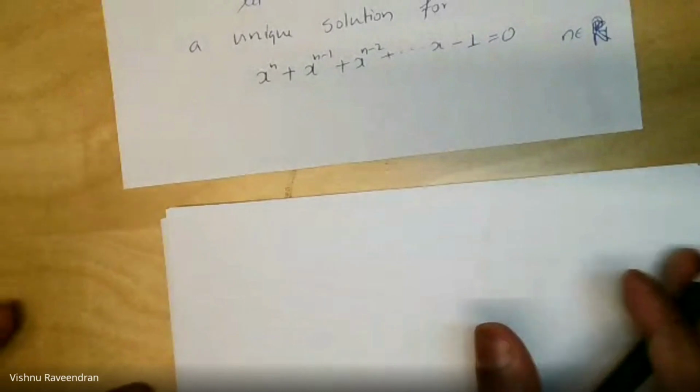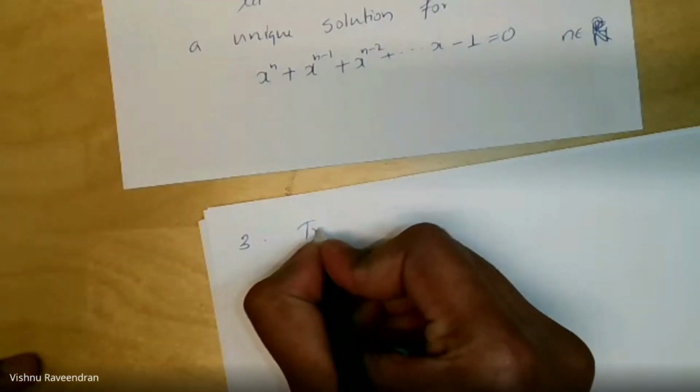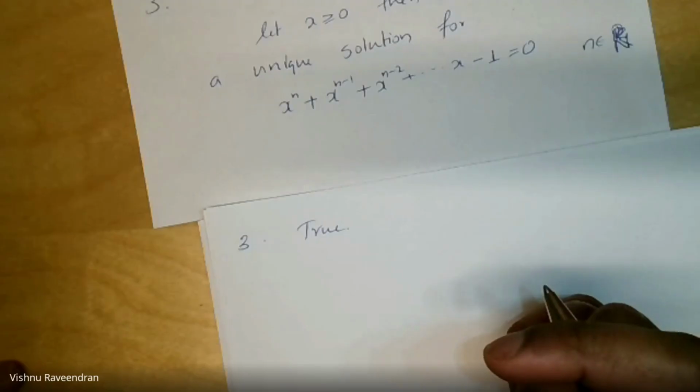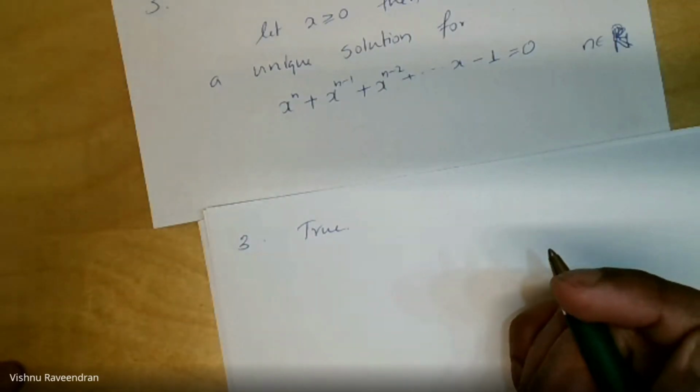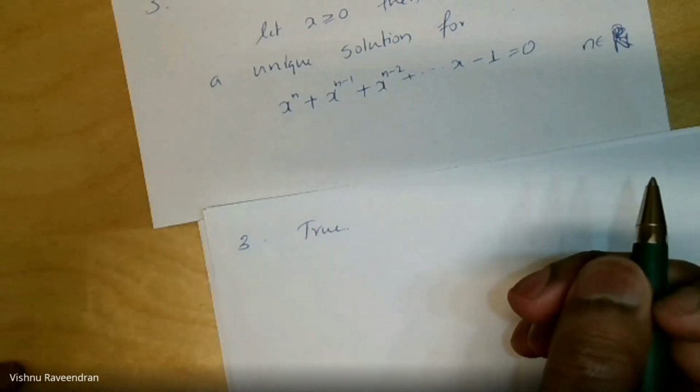Yes, sir. So can you give the explanation? The answer is actually correct. It's true, by Descartes' rule of signs. We can say that there's just one variation, so we have one positive root for this polynomial. Maybe, but I don't remember what the rule of signs was. Yeah, that can work here.